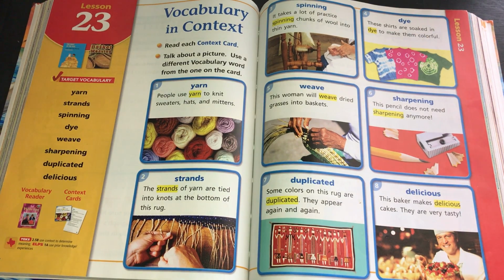Dye. Dye means to change the color of fabric. Sharpening. Sharpening means to take something that is dull or broken and make it pointy again. Delicious. Delicious means when something tastes really good.